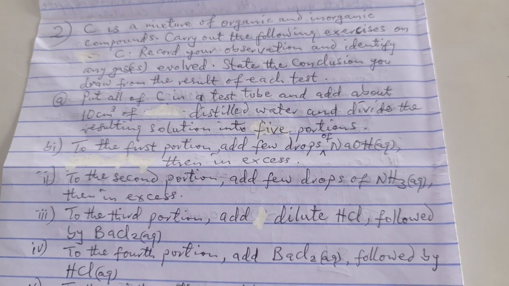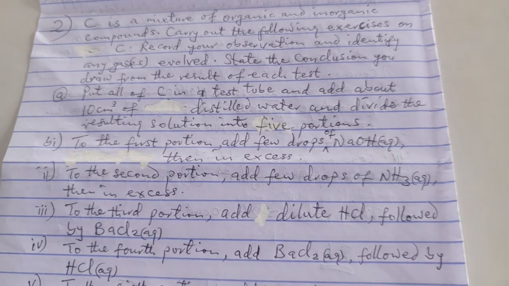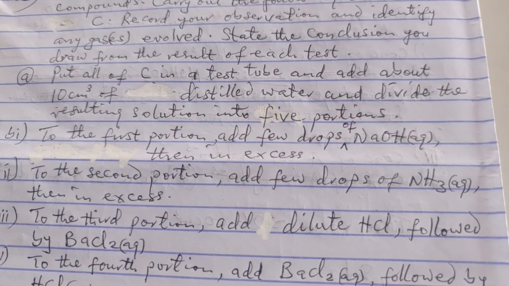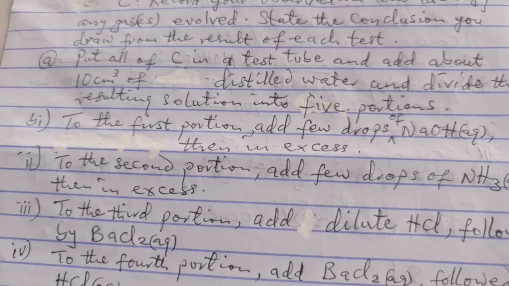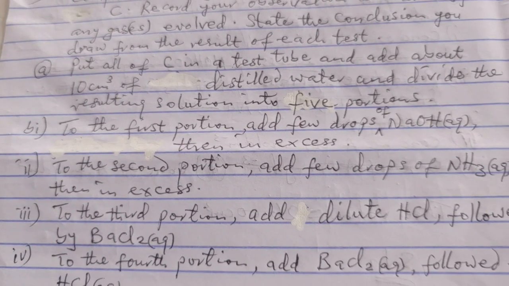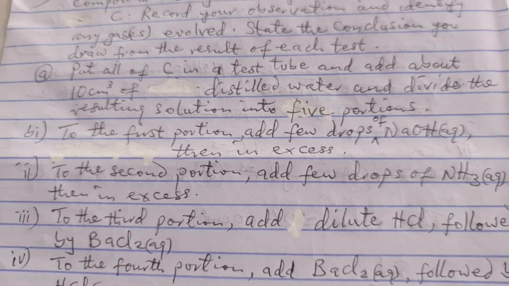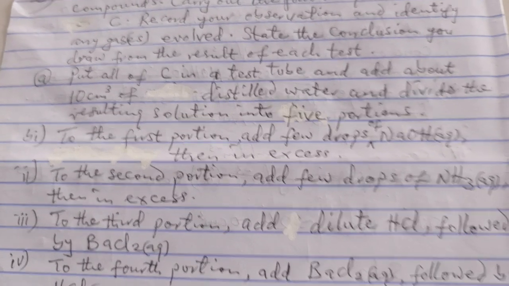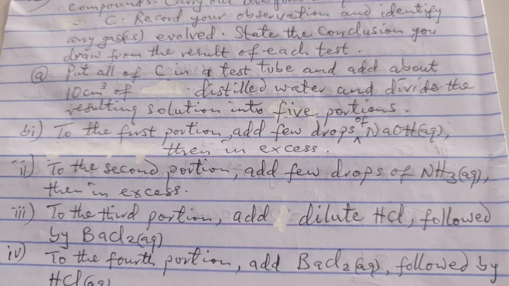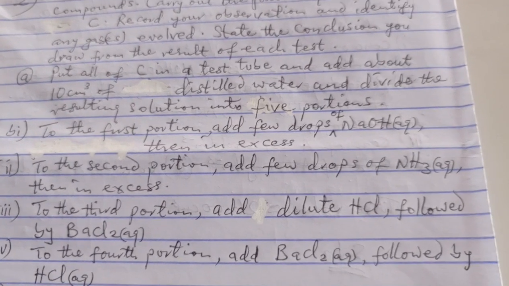State the conclusion you draw from the result of each test. A. Put all the C in a test tube and add about 10 cm cube distilled water and divide the resulting solution into 5 portions.